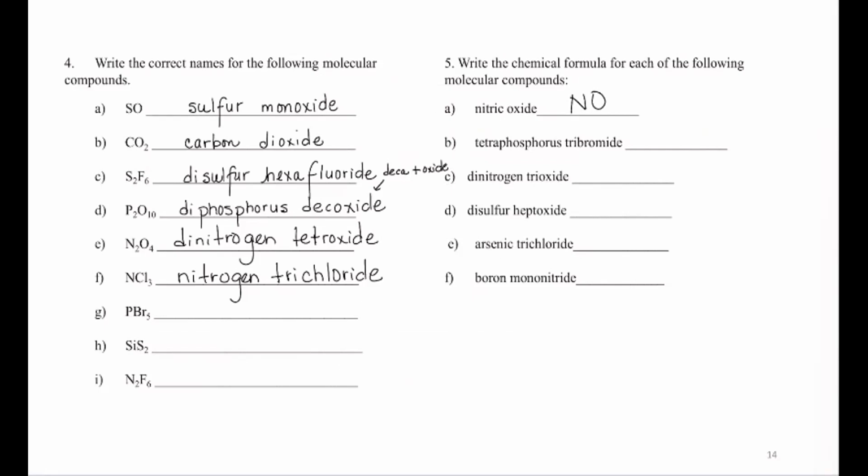So, tetraphosphorus tribromide. So this refers to phosphorus and bromine. Tetra says that there's 4 phosphorus. Tri means that there's 3 bromines. Okay.